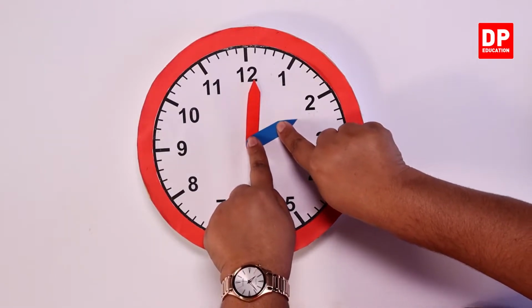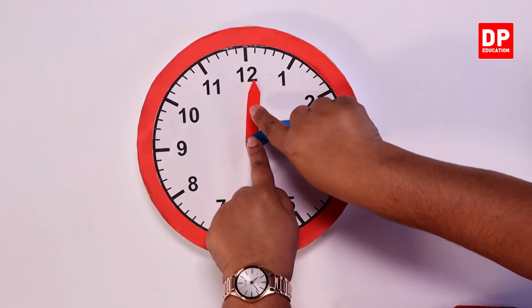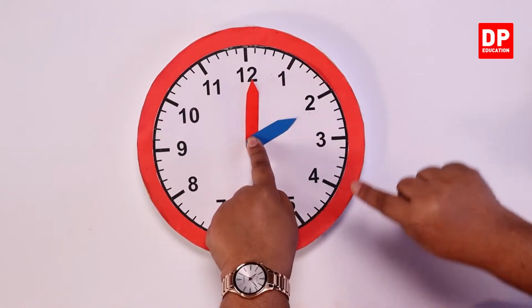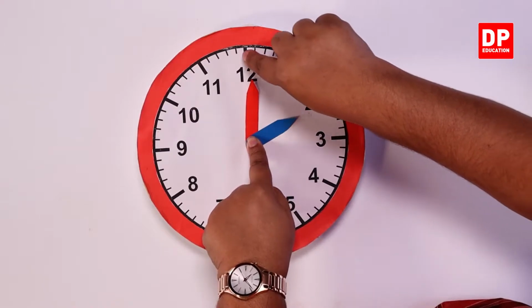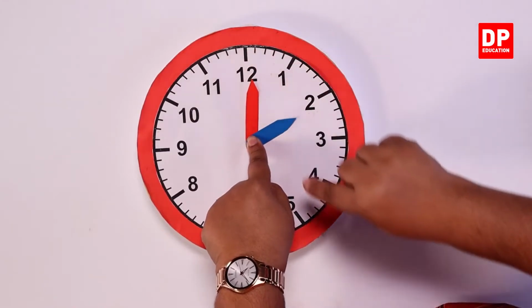The short hand will show you the hour, and the long hand will show you the minutes. So here are the minutes. There are 5 minutes between 2 numbers.